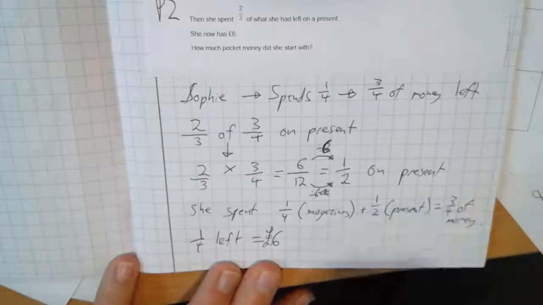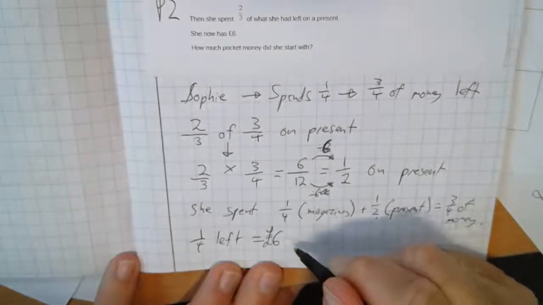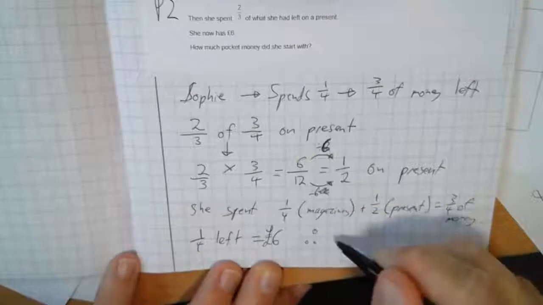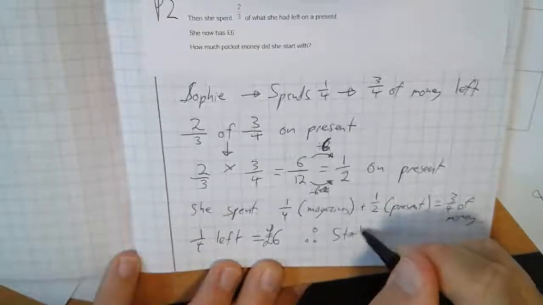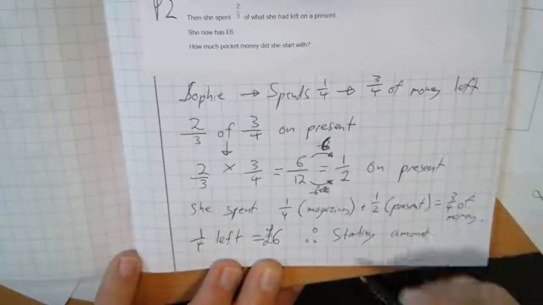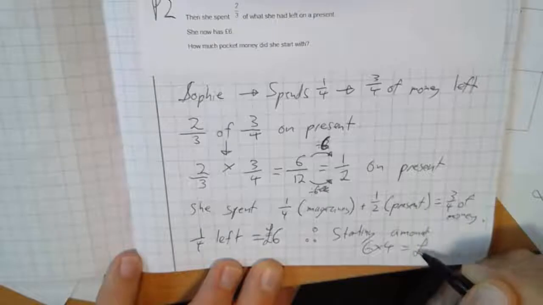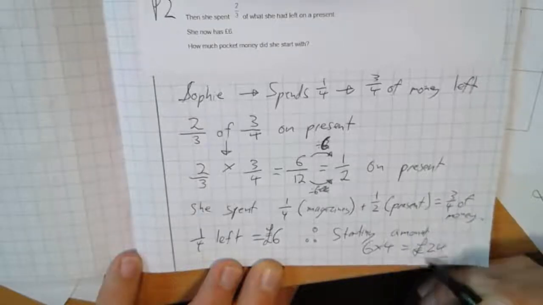She must have started with the whole thing. How do I go from 1/4 to the whole thing? I need to times by 4. 4/4 is 1 whole. So the whole, therefore, is the starting amount. If 1/4 is 6, the starting amount must be 6 times by 4, which is £24.